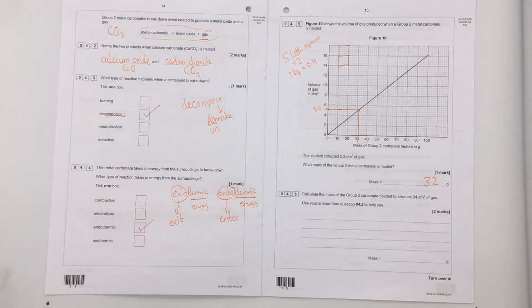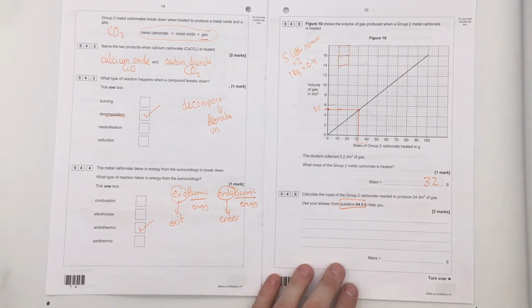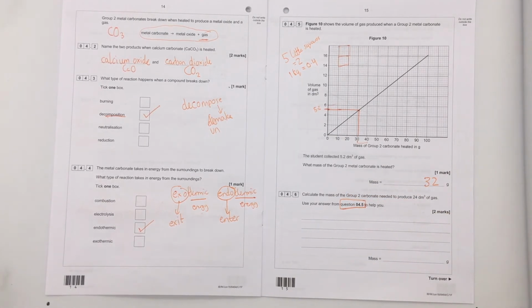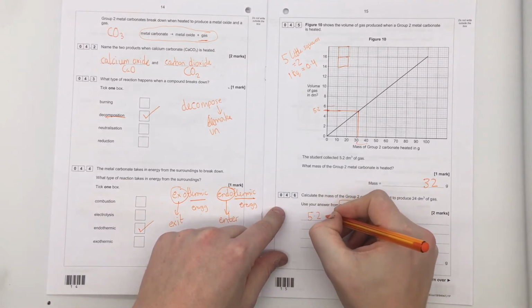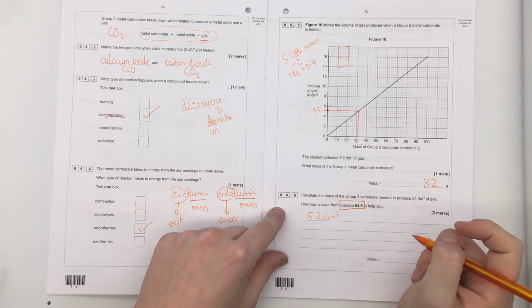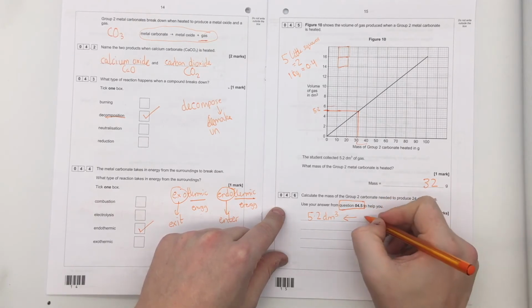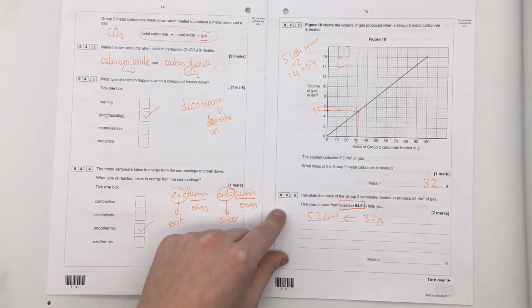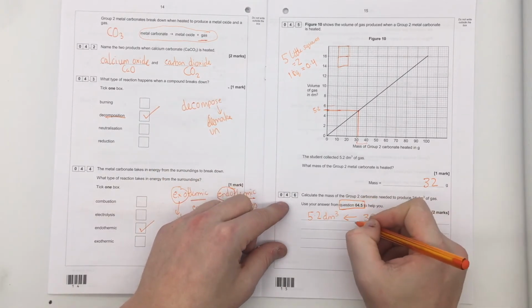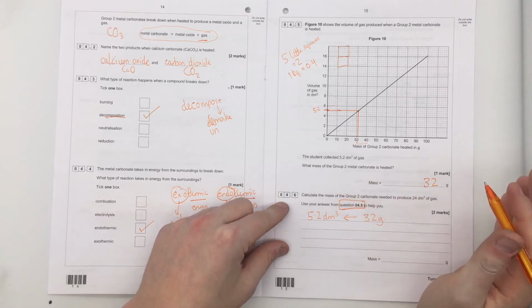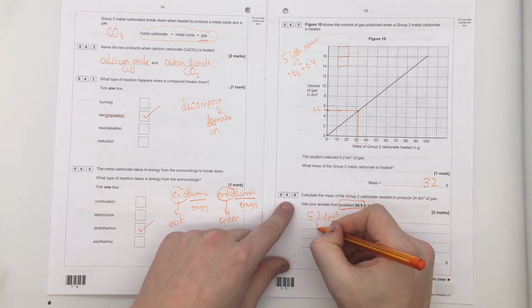Okay. Calculate the mass of group 2 carbonate needed to produce 24 decimeters cubed of gas. Use your answer from 4.5 to help you. Now, whenever it says that, that means that all I need to do is look back at that answer and start to think about how we're going to get there. So if I got told that 5.2 decimeters cubed is produced from 32 grams, I need to know how much would produce 24. So if I divide both sides by 5.2, I'm going to get the number for 1.